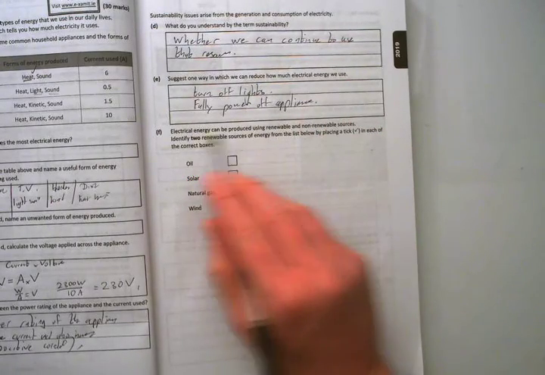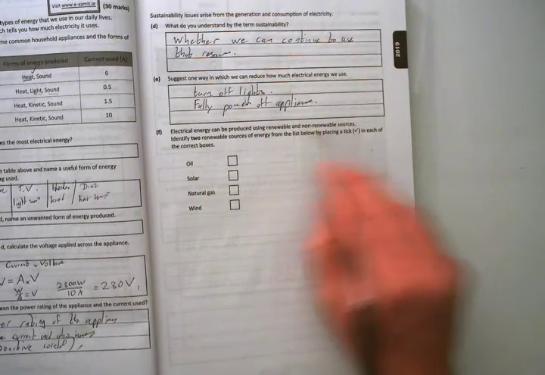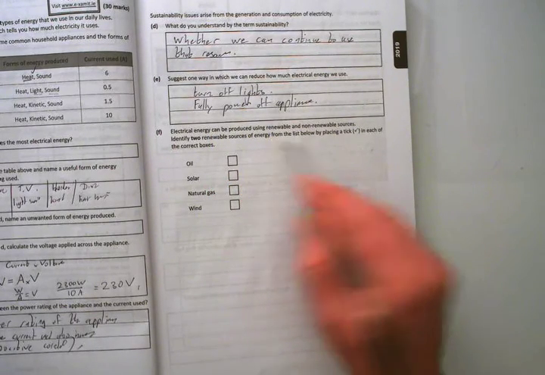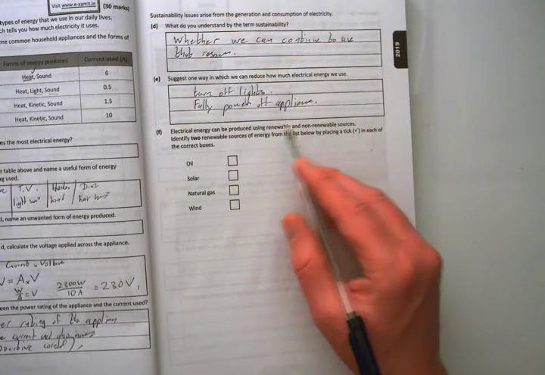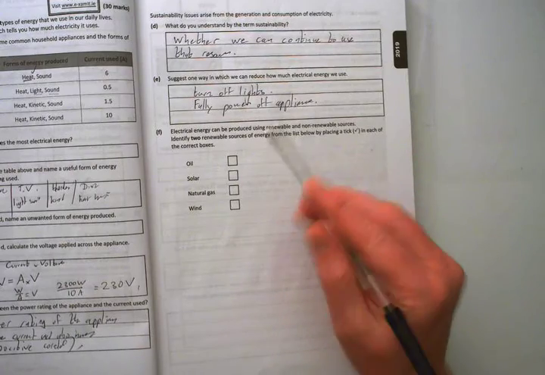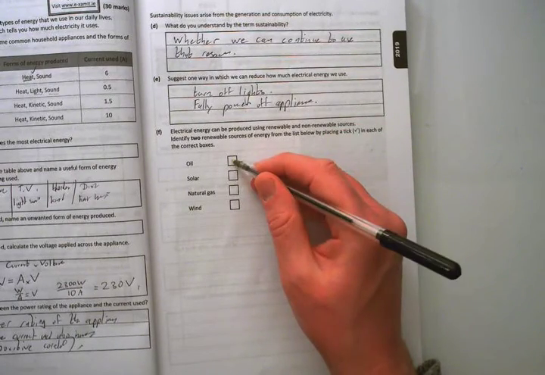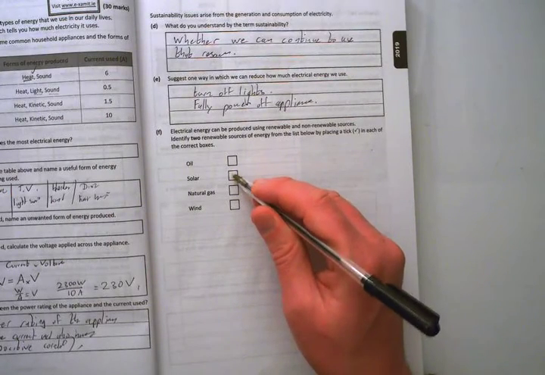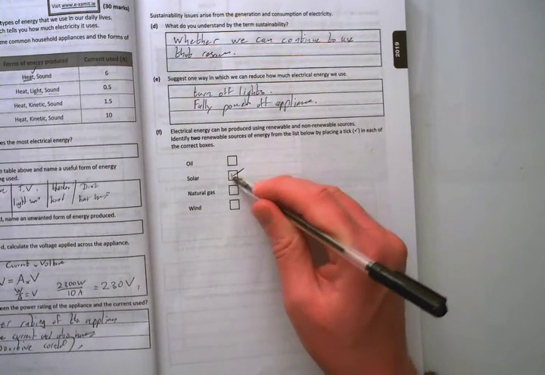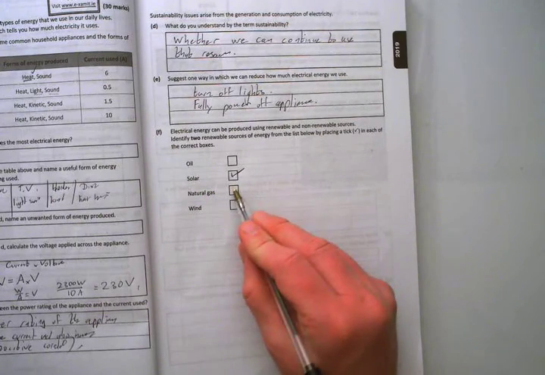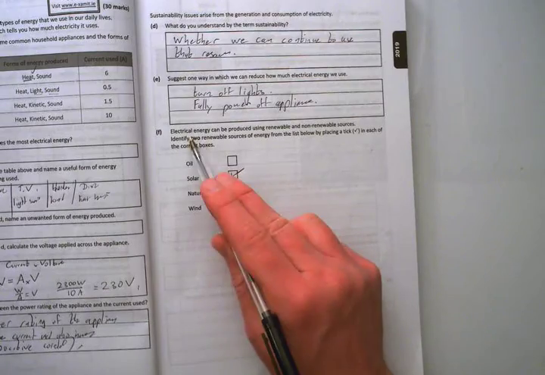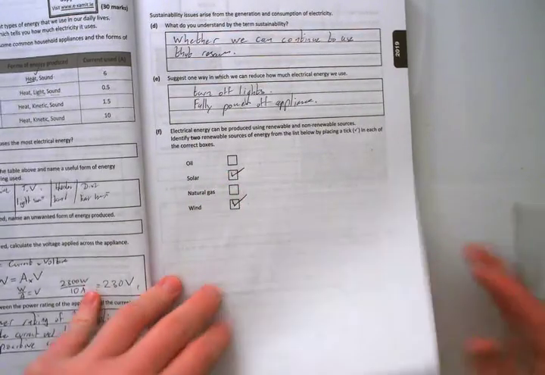Okay, electrical energy can be produced using renewable and non-renewable sources. Identify 2 renewable sources of energy from the list below by placing a tick in each of the correct boxes. Okay, well, non-renewable means that once it's gone, it's gone. Renewable means we can use it again and again, so that's not going to run out. So, for example, the oil on the planet will run out, whereas the solar energy we can get won't. The sun's always going to be there, so solar is renewable. At the same time, natural gas will run out, but the wind isn't going to stop blowing, so the wind is the renewable one there. There's our 2 ticks, like they've asked us to do in the boxes. Bob's your uncle for question 13.